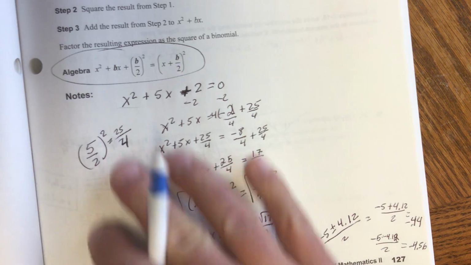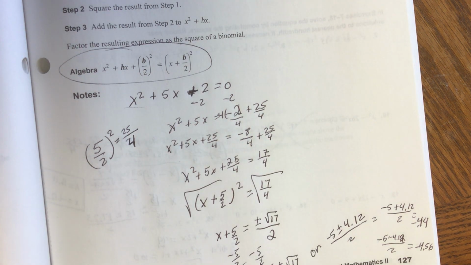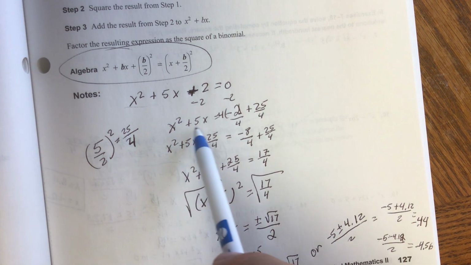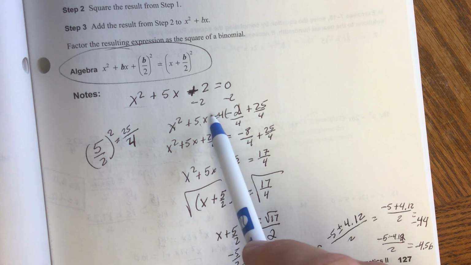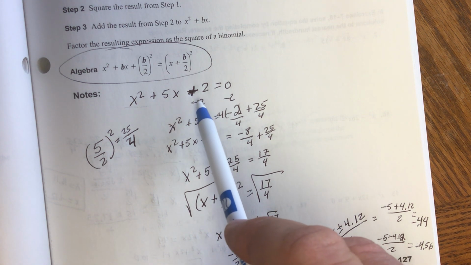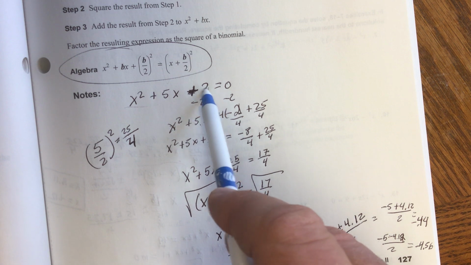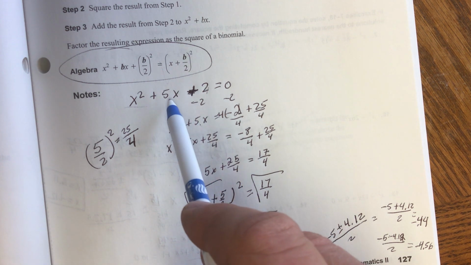So I'm going to walk you through that and show you why we need to be able to do this. The reason we needed to be able to do this is sometimes you end up with something that is not factorable, as you have a trinomial. So for example, if I have x squared plus 5x plus 2, that is not factorable. There aren't two things that multiply to be 2 and add to be 5.